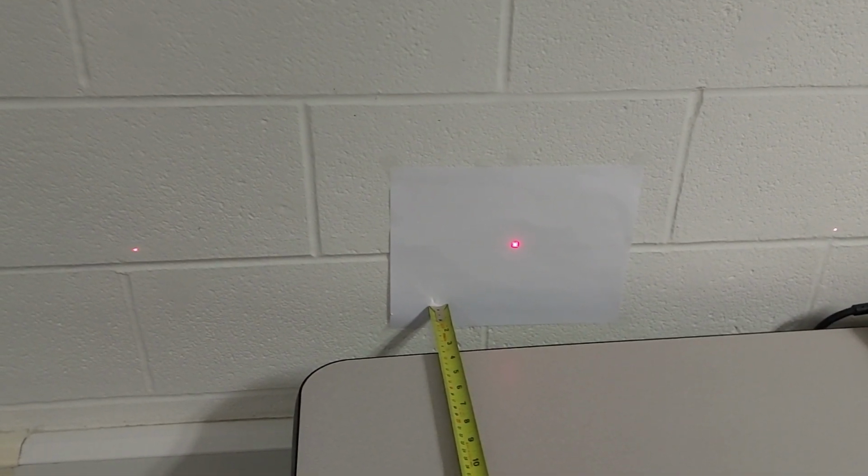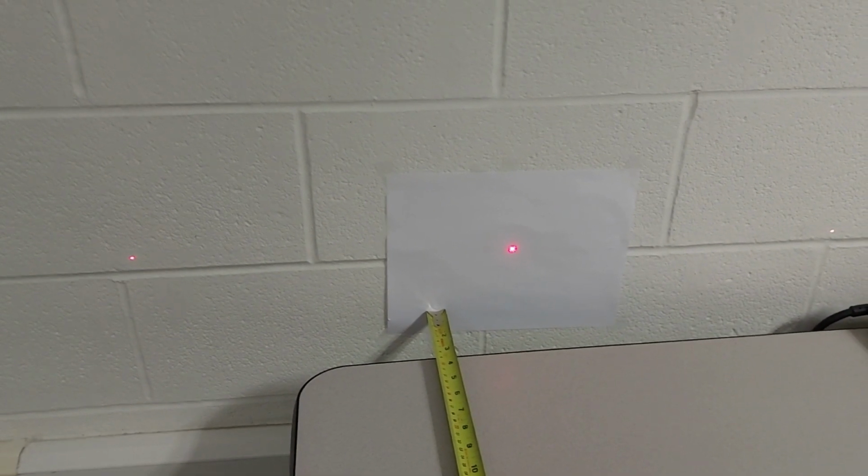But here you cannot assume a small angle approximation. So sin theta is not equal to tan theta. Be careful when you do the calculation.